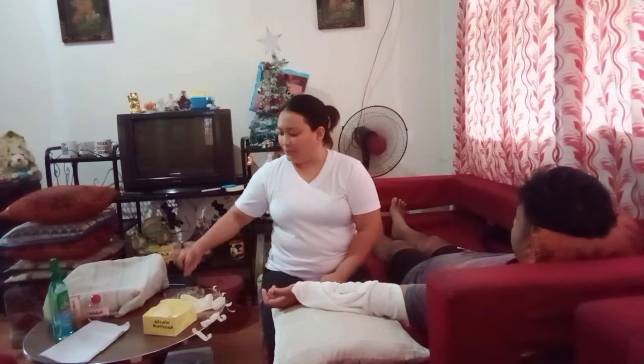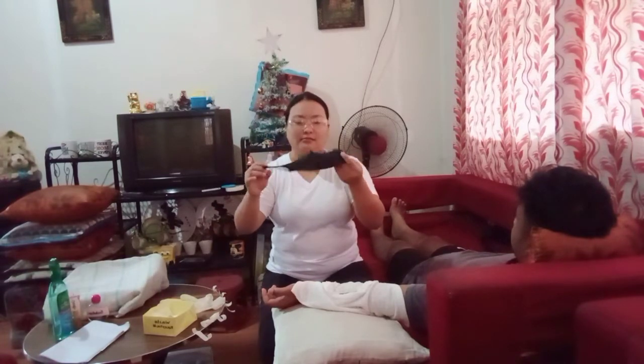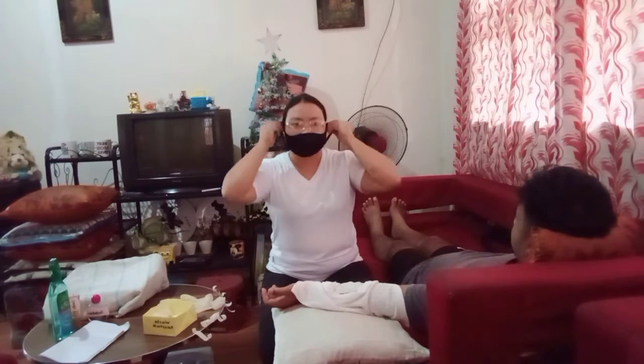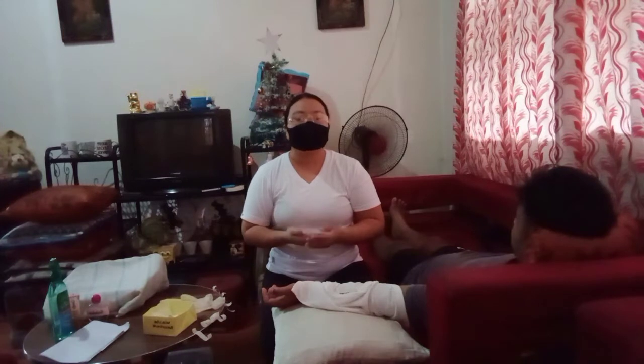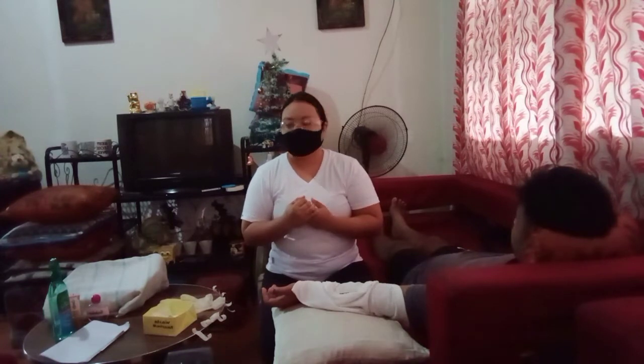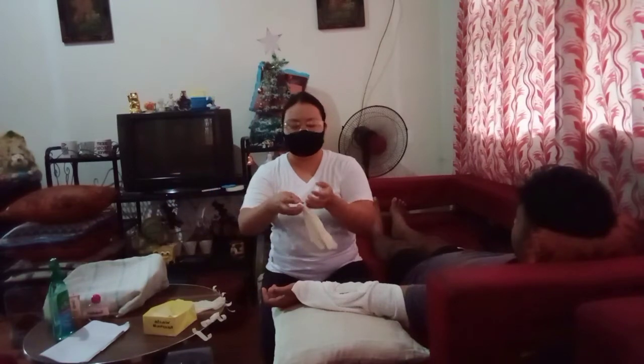The next step would be to position the patient in a comfortable position, and then wear your protective eyewear, your mask, and then you can also wash your hands as needed before wearing your clean disposable gloves.